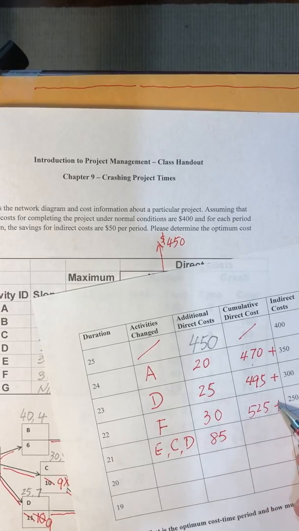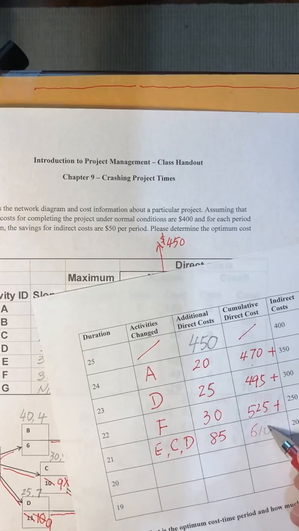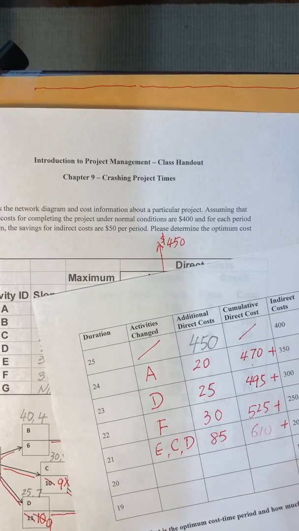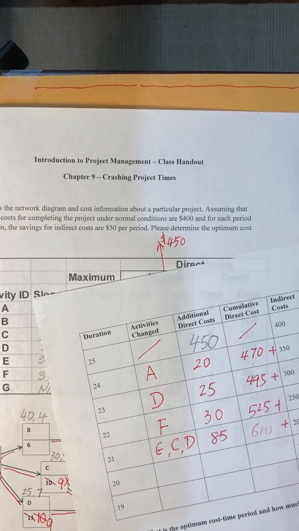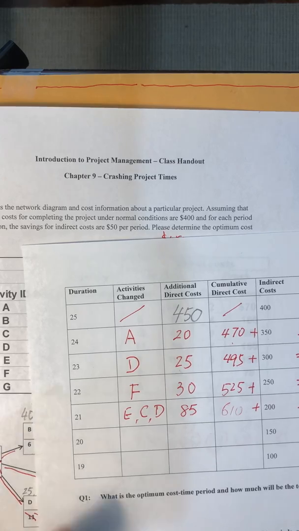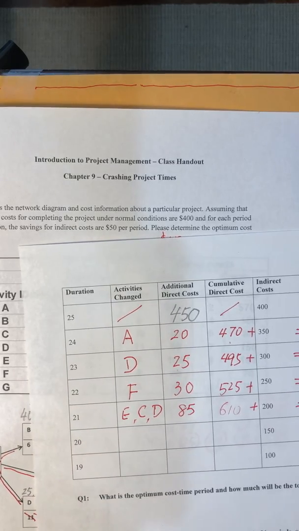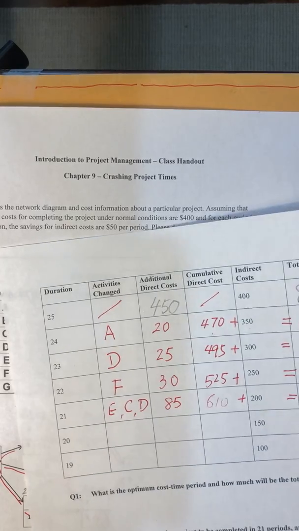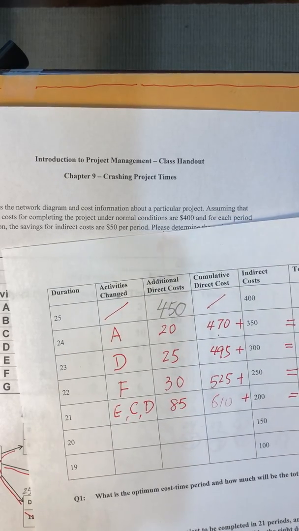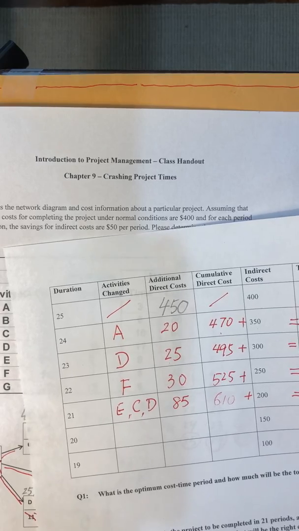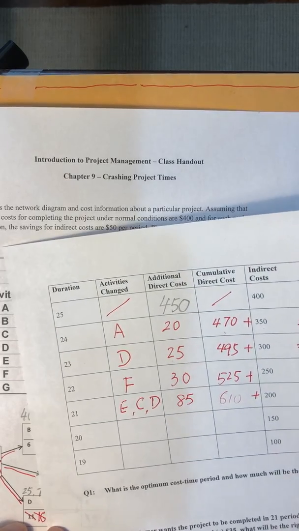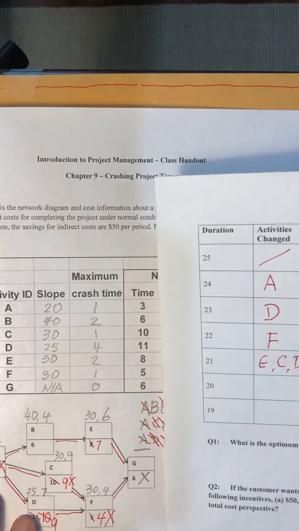So 85 added to 520 would be 610. Then further, we get 810 here: 610 plus 200 is 810. See that this round of moves results in a higher cost. This indicates it may not be worthwhile to make further crashes.